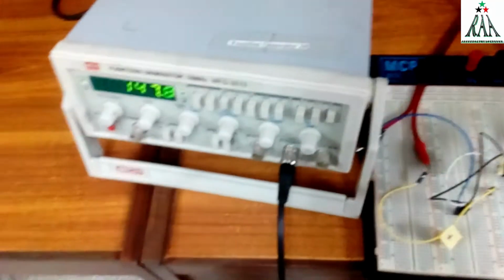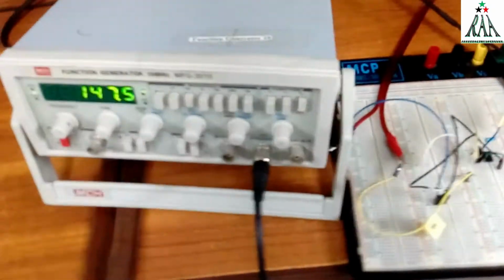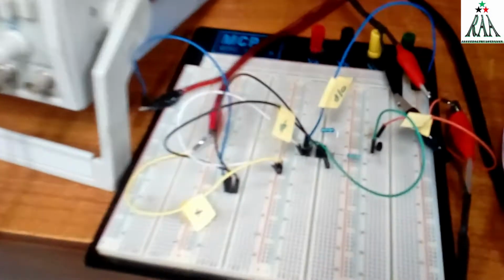As we discussed earlier, the circuit with discrete components has been constructed for the modulation of FSK.